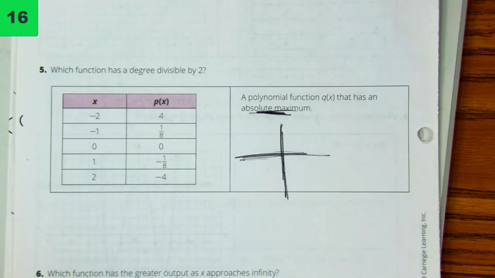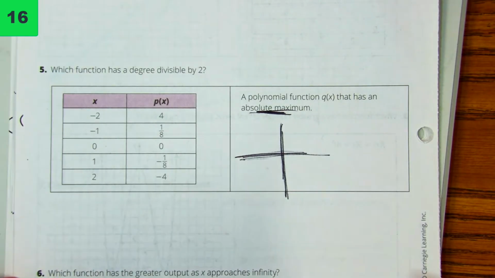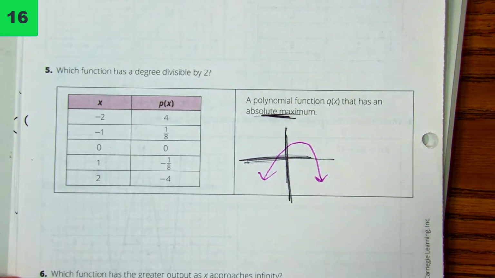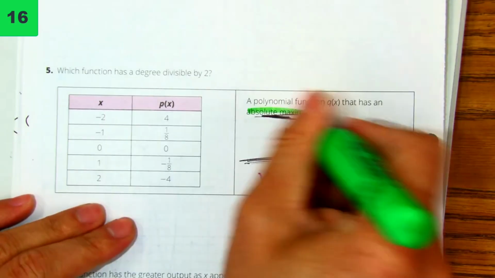And where is the parabola facing? Up or down? Smiley face or sad face? So you drew this. Absolute maximum. It's there.